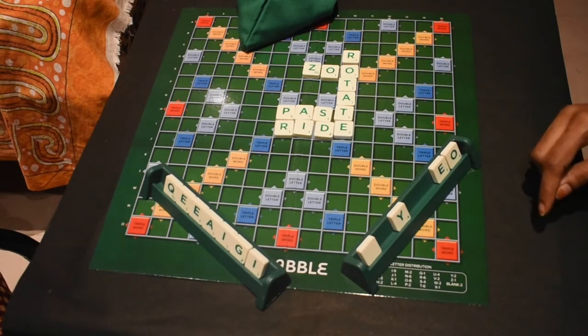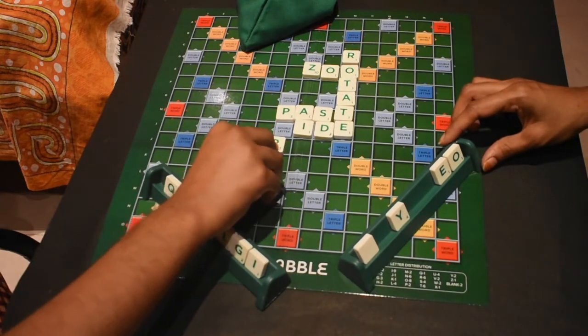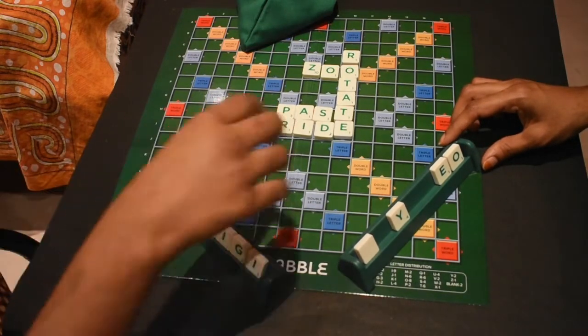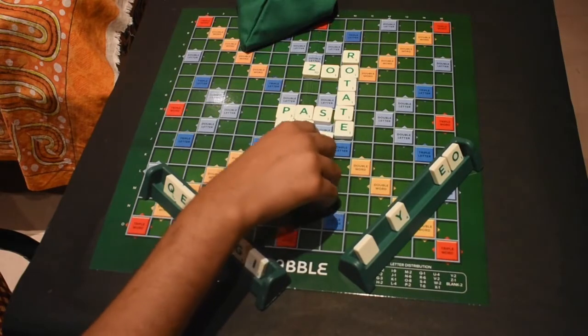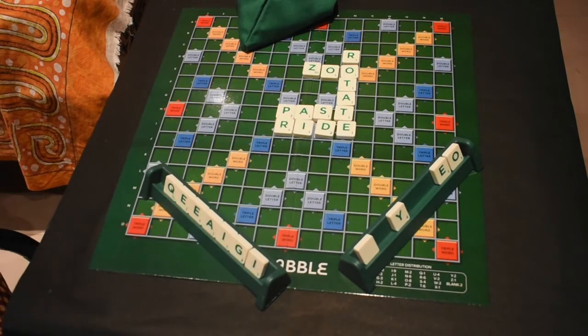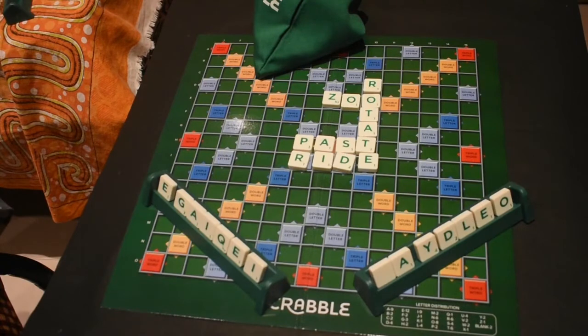Here we have double letter, and again I want more double letter. So your score is 8. Now I'm replacing my tiles with new ones.